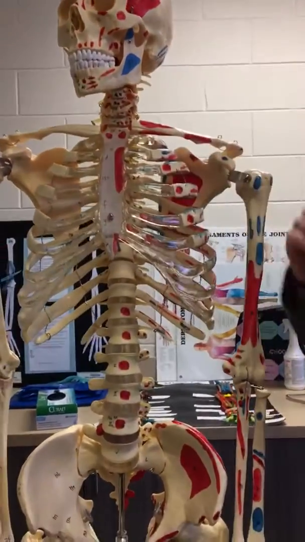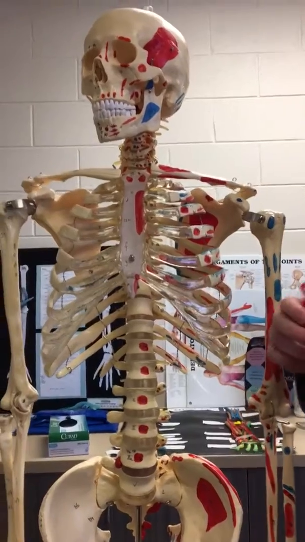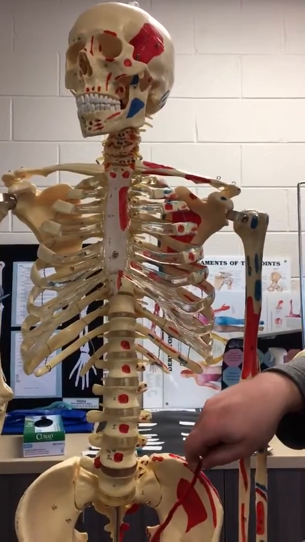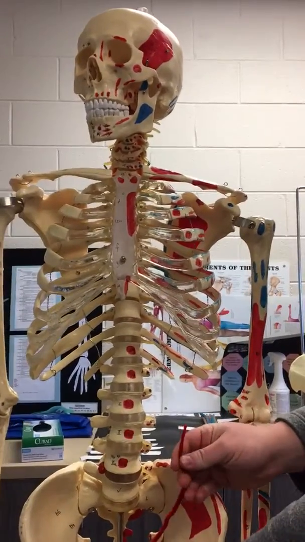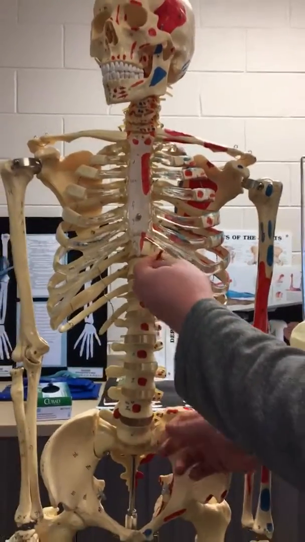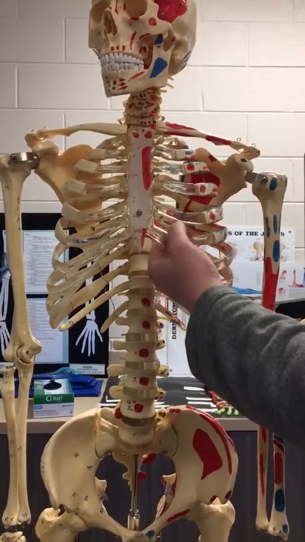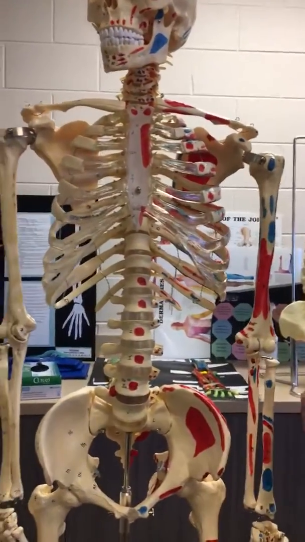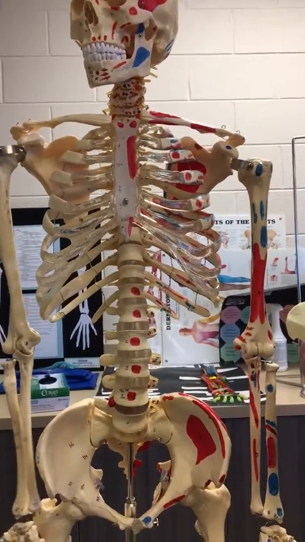Okay. Let's do rectus abdominis. Rectus abdominis, that's going to be the pubic crest and pubic symphysis area, and then it's going to go to the cartilage, up to the cartilage of the 5th through 7th ribs, so up here, and also up to that xiphoid process.